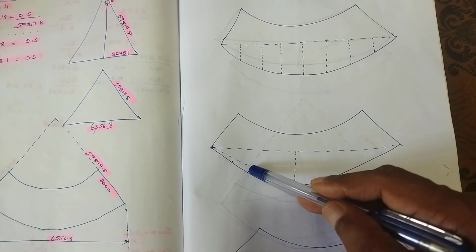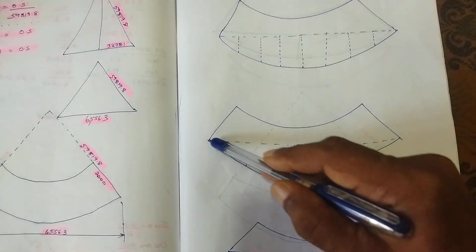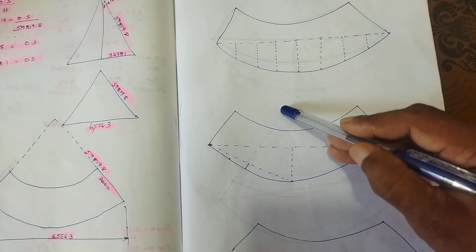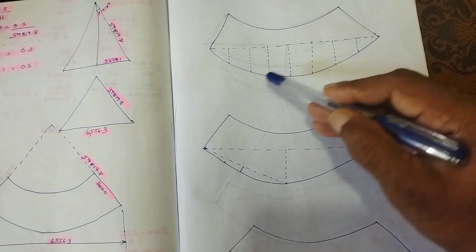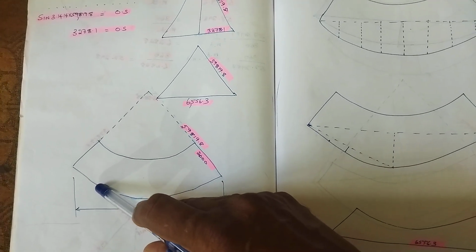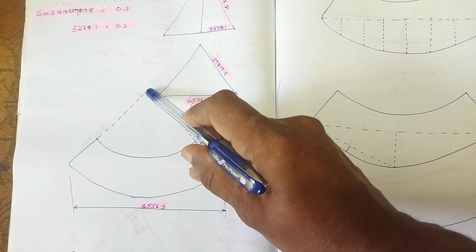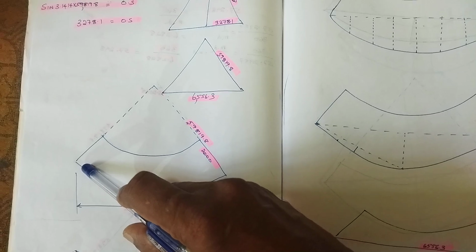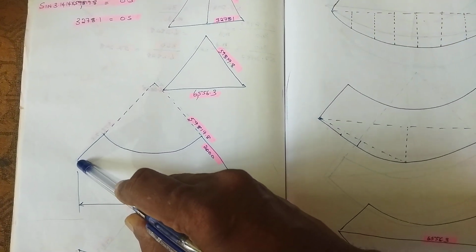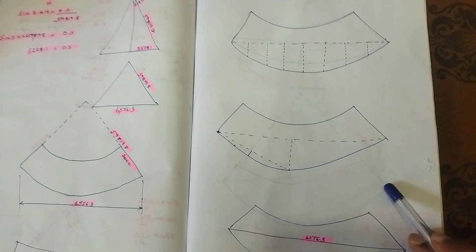This is a perpendicular line from here to here. It also will be reaching the center of the radius. I told you some minutes ago that the line also will be reaching the center. If you take one line from here, it also will be reaching the center. If you take one line from this area, it also will be reaching the center.